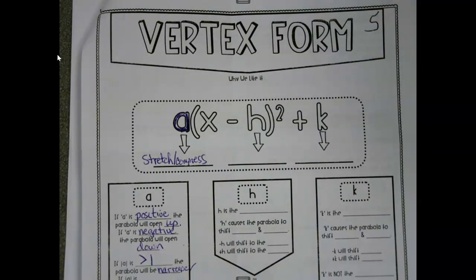So if the A value is greater than 1, the parabola will be narrower. It's going to be like it's stretching upward. We can call it stretch for official, but when you kind of think of it, it's just not as wide.